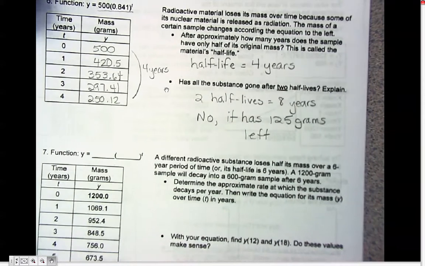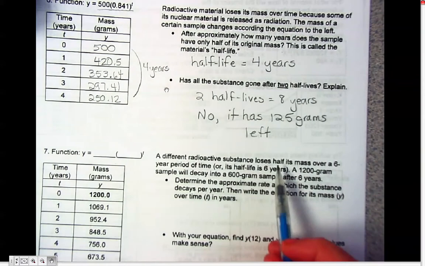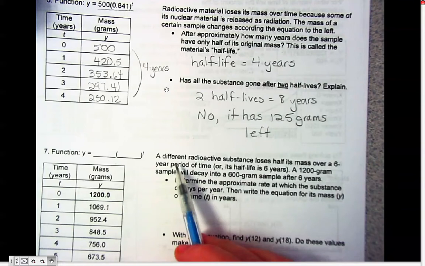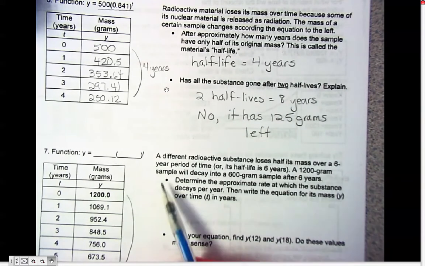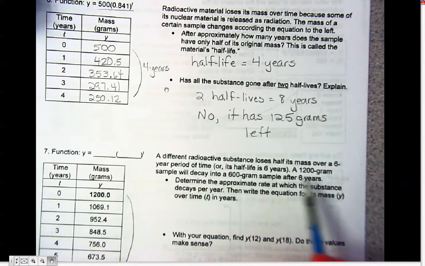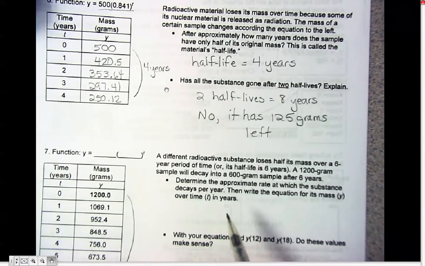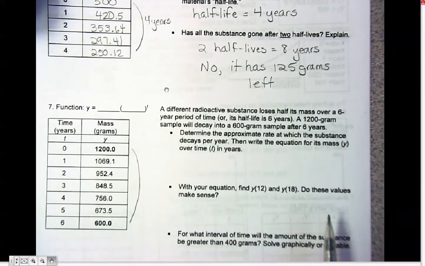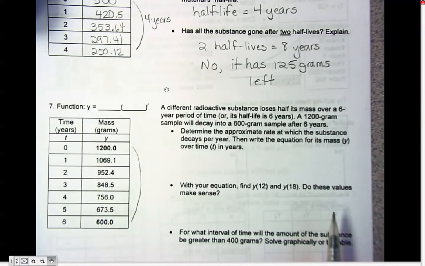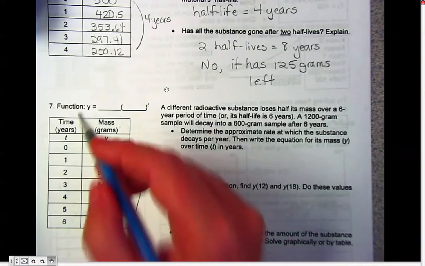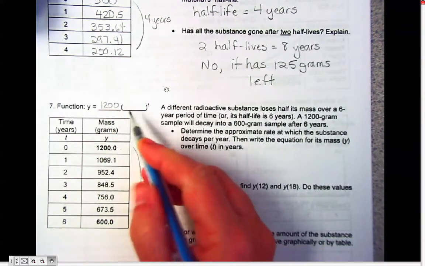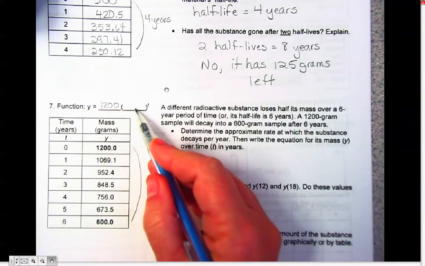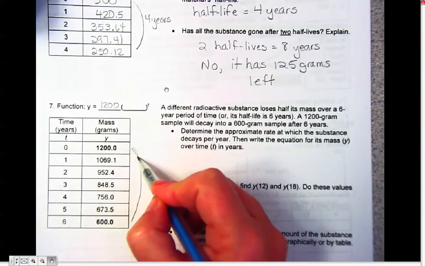Okay, now we have a different radioactive substance that loses half its mass over a 6-year period of time from here to here. Okay, a 1,200 gram sample will decay into a 600 gram sample after 6 years. Determine the approximate rate at which the substance decays per year, and then write the equation for its mass over time in years. We're going to write the equation first. It starts at 1,200. Okay, and then how to find what's in the parentheses, that's the B. We're going to find the ratio between these two.